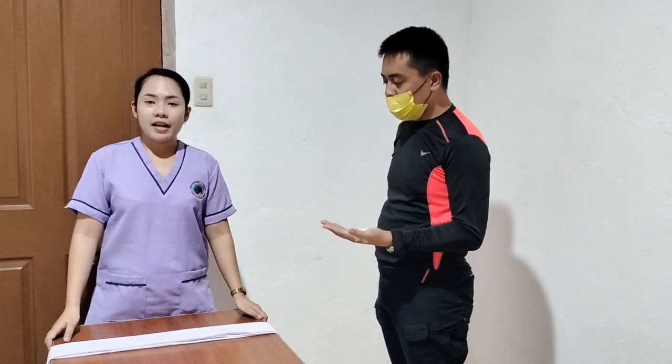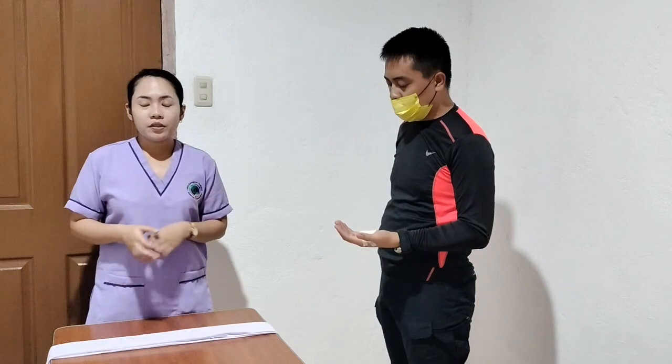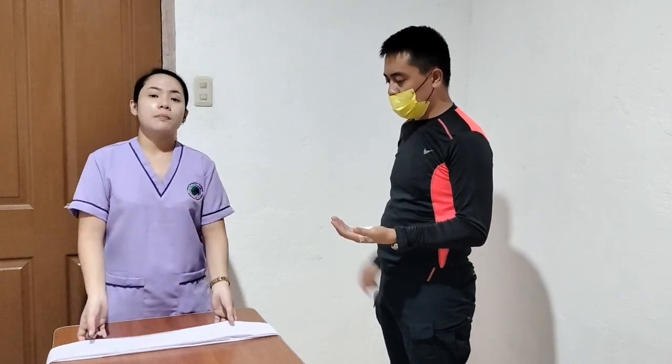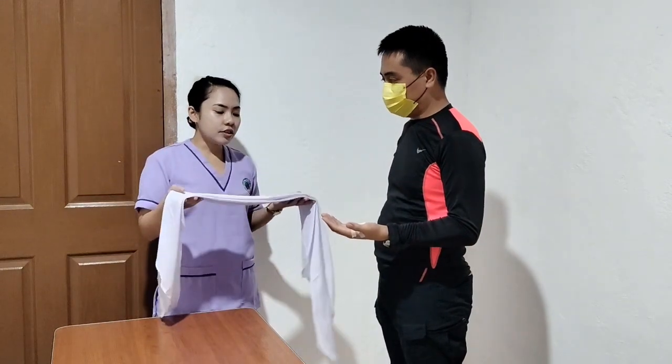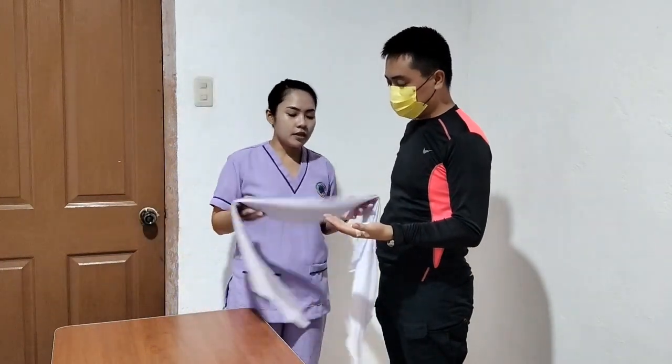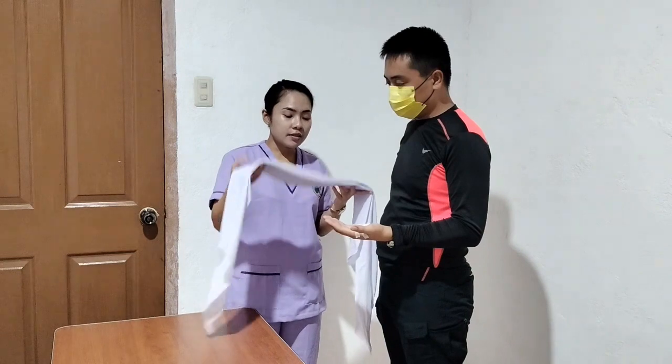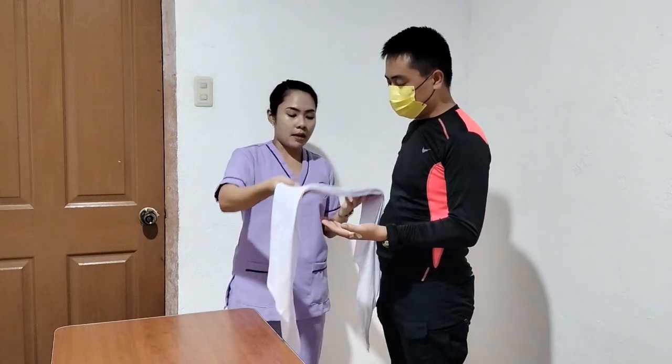So this will be the 8th bandaging technique, which is called the palm bandage method. So if your client has an injury or a wound in his or her hand, this will be the applicable method.